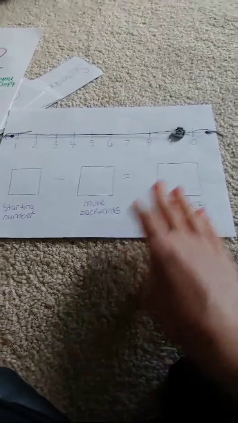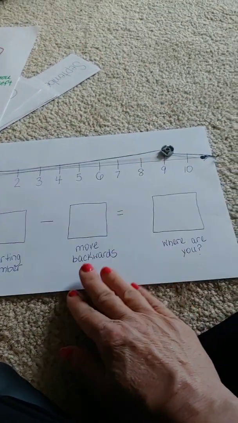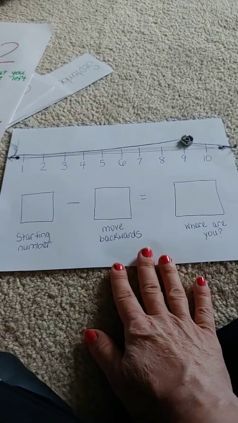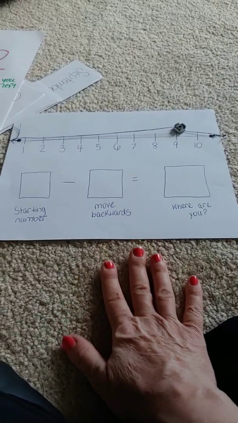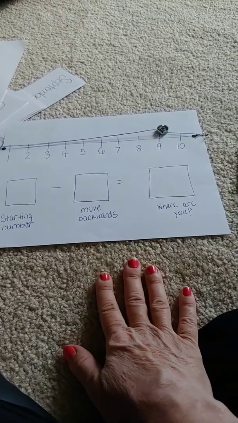So you can use your 10 frame activity to practice. You can use your number line activity to practice. And I'm going to do one more post for subtraction of a game that you can print out and play at home to also practice your subtraction. All right, so that is the end of our lesson for today.